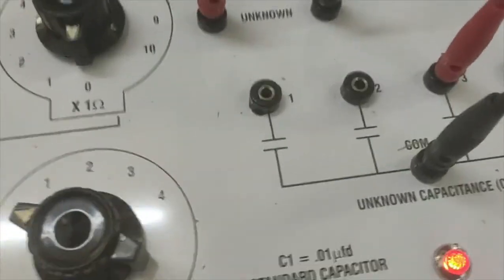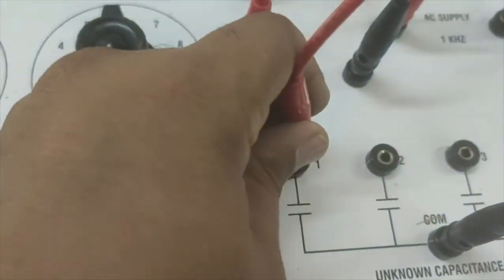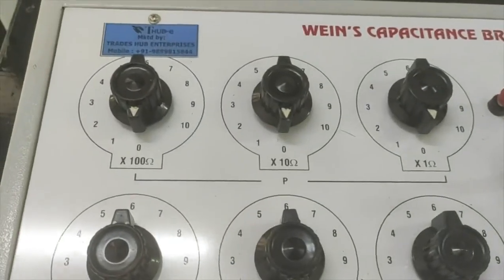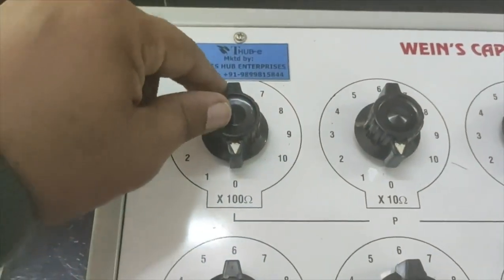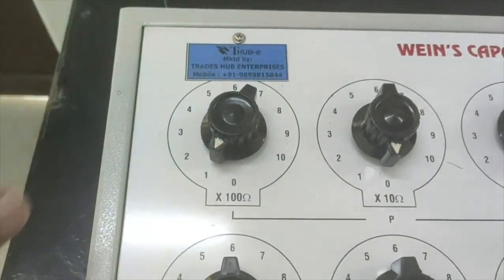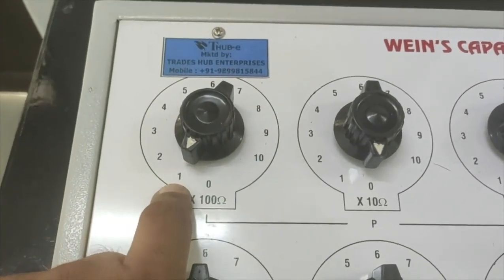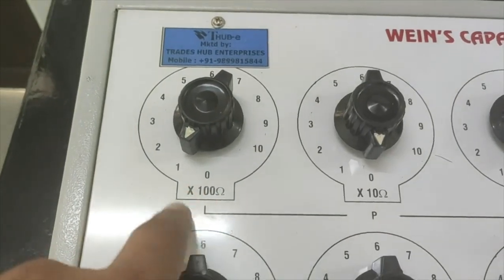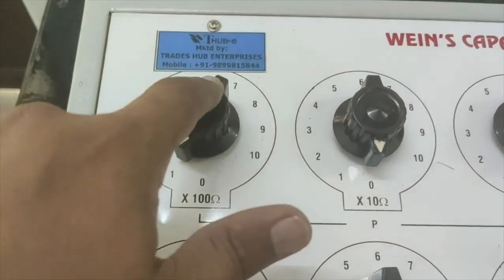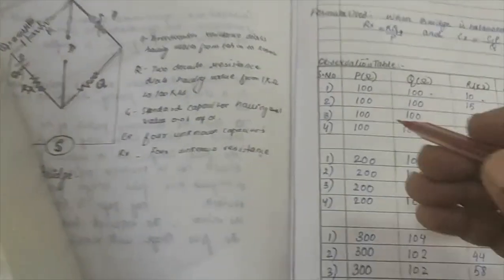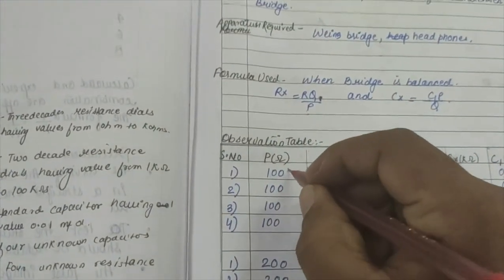I have chosen the first unknown capacitor, Cx. First I put the value of P to 100, because the multiplier is 100. If I choose 1, the value of P is 100 ohm. I note down the value of P as 100 ohm.